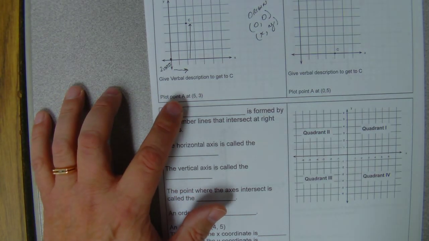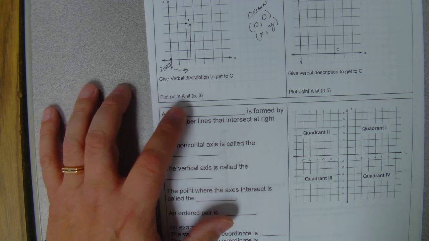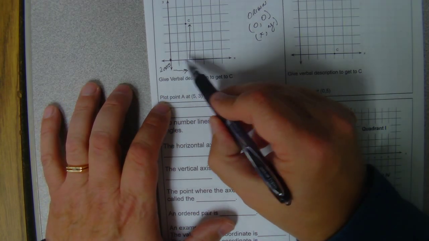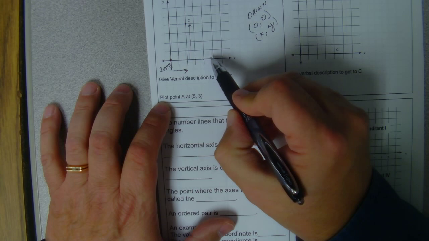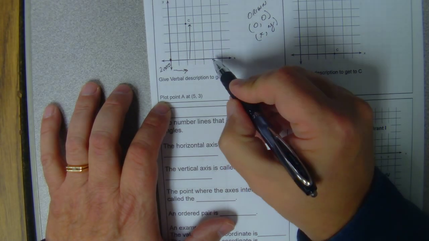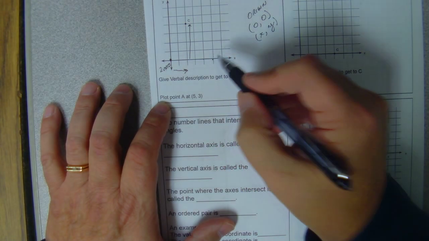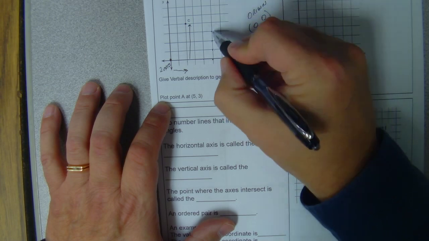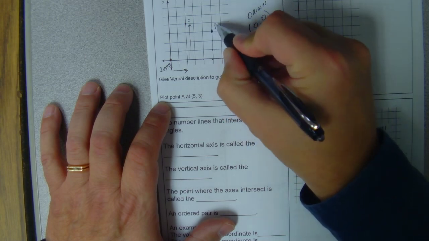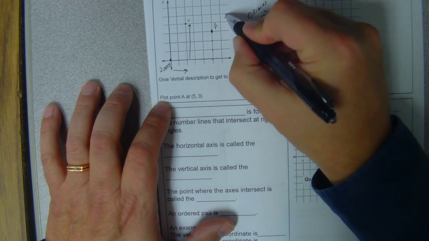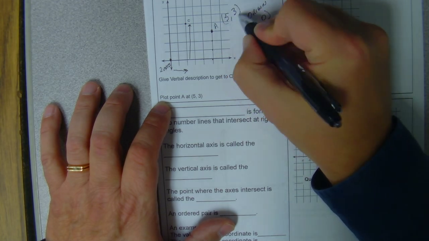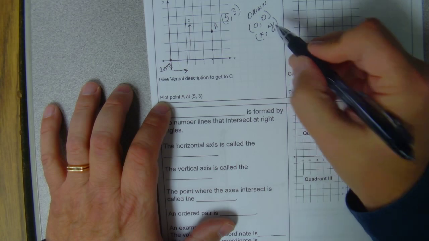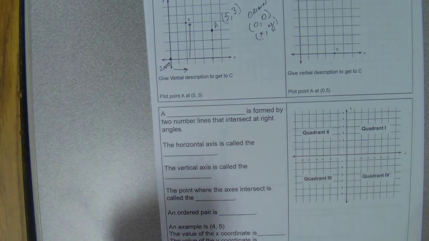Plot point A at 5, 3. Okay, so we have to go out 5: 1, 2, 3, 4, 5 to the right. And then we go up 3: 1, 2, 3. So here is A, and that is 5, 3. Notice the X always comes first. Side to side, up and down.